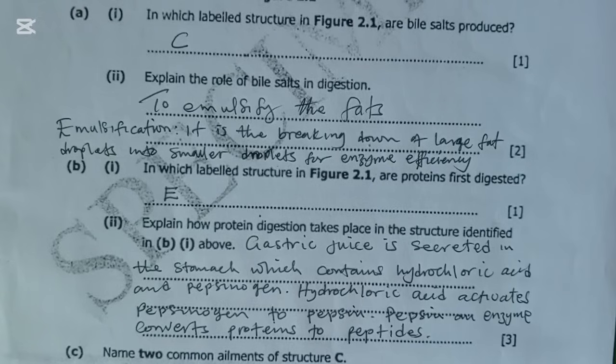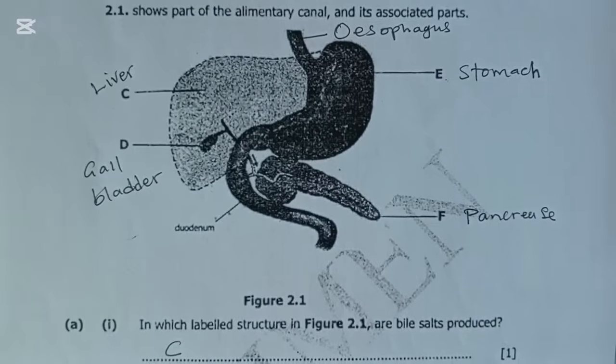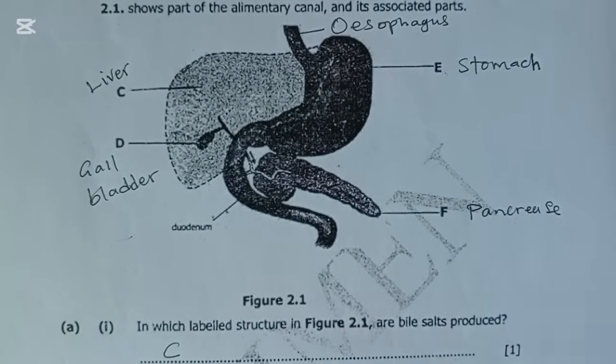So part C, name two common ailments of structure C. So structure C, which is the liver. So the liver is structure C. So the ailments of the liver, number one, it is peptides. Number two, it is hepatomegaly.